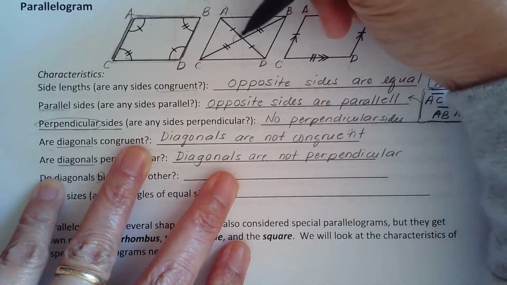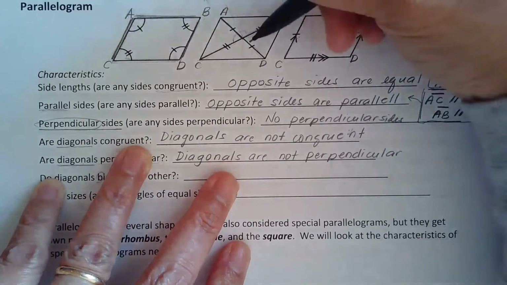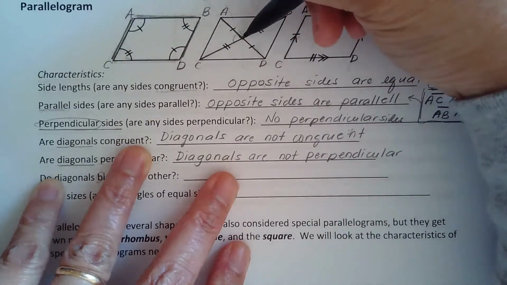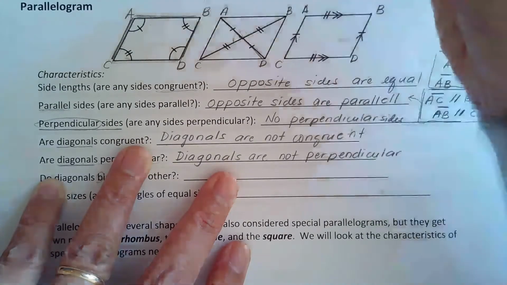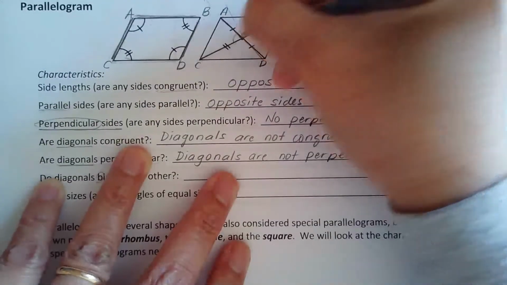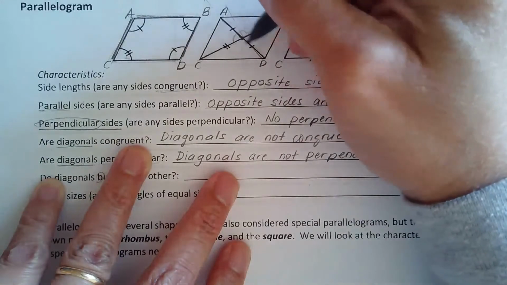So from here to here is equal to from there to there, from the center. So they cut each other in half.